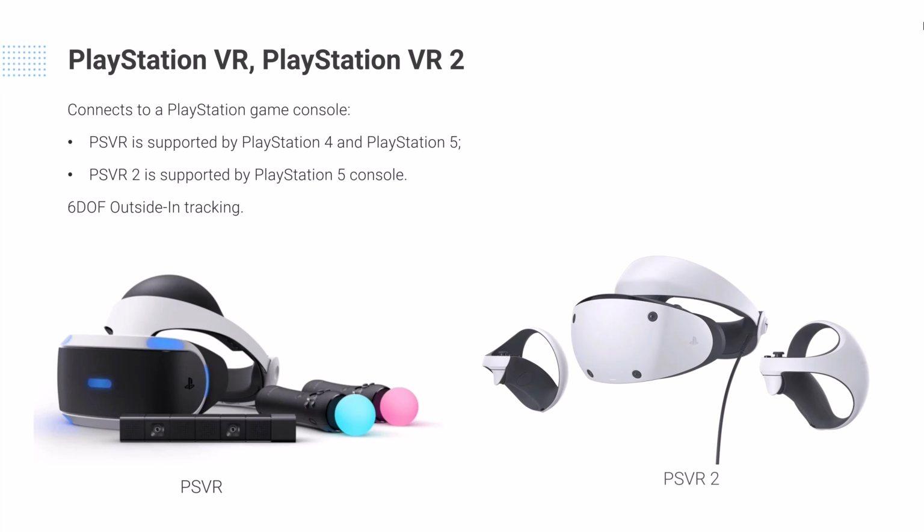PlayStation VR 2, also known as PSVR 2, features a high-resolution display and a refresh rate of up to 120 Hz. The headset also uses a new VR controller with advanced haptic feedback for more immersive interactions in VR. The PSVR 2 requires a PlayStation 5 console to operate.